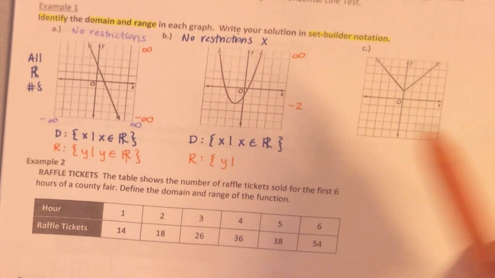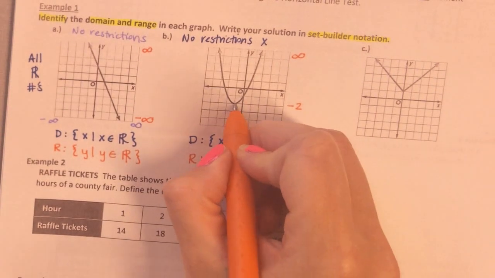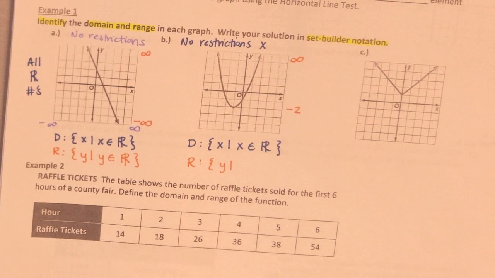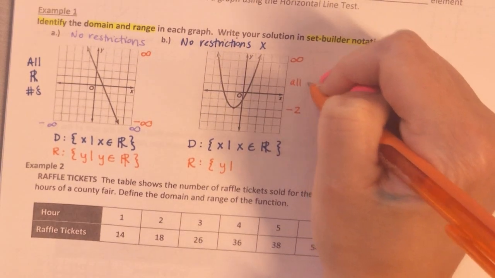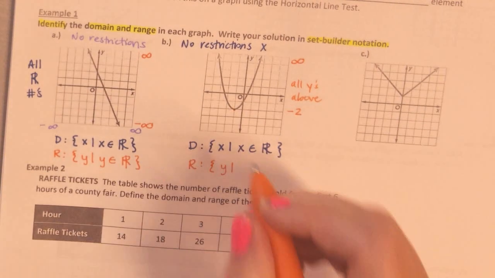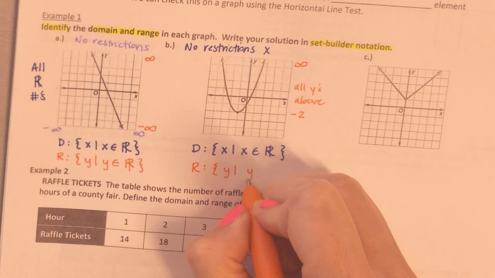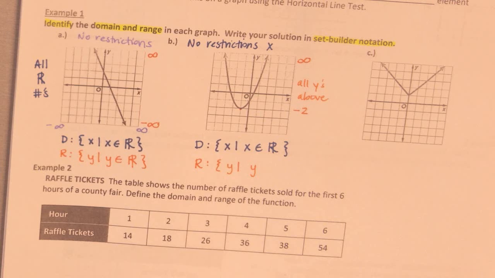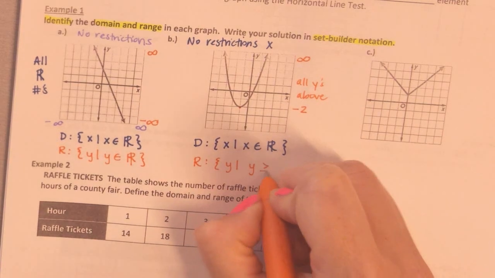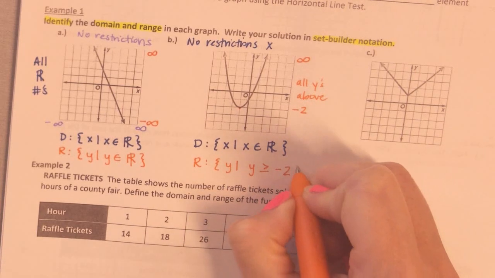Would you guys agree that all the points on the graph are above -2? So all the y's are above -2. So we're going to use an inequality. So y is greater than or equal to -2. Great work.